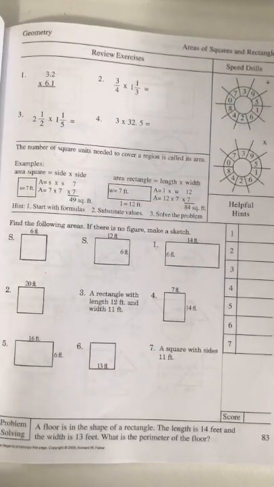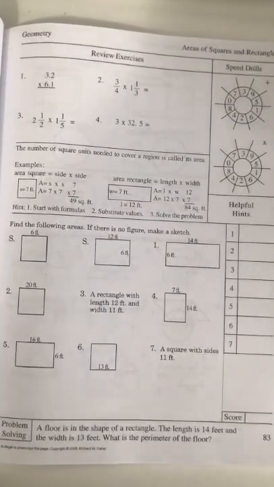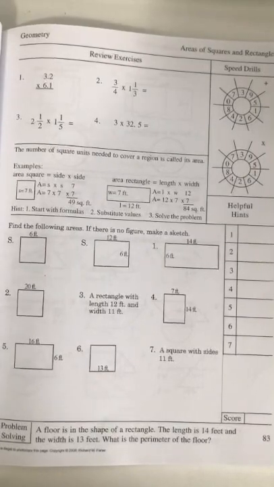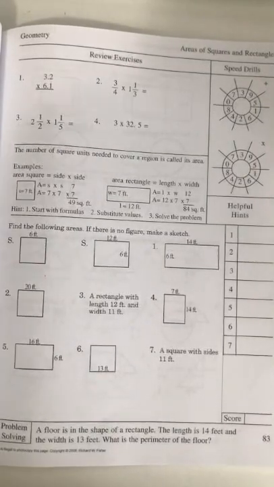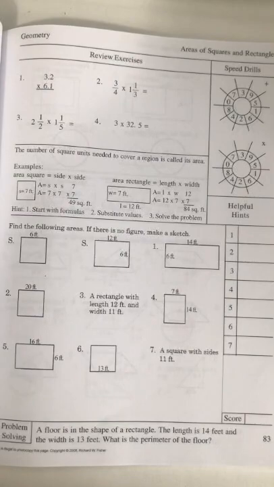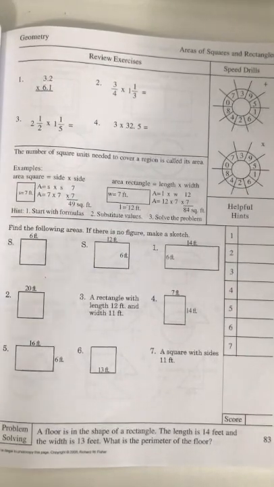Good morning. So we do have a Friday assignment for math as we continue on in geometry. And it is a half day, so you will just have a few of your core assignments due. But we are continuing on with squares and rectangles today.